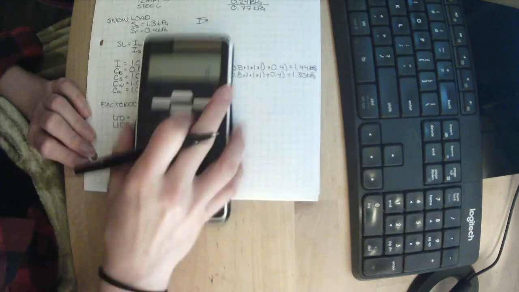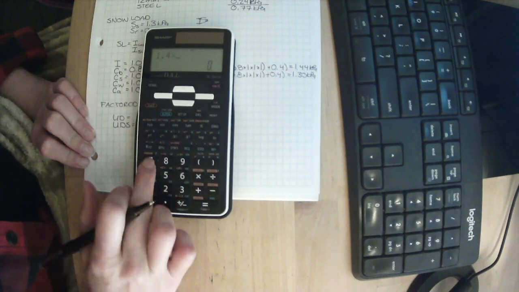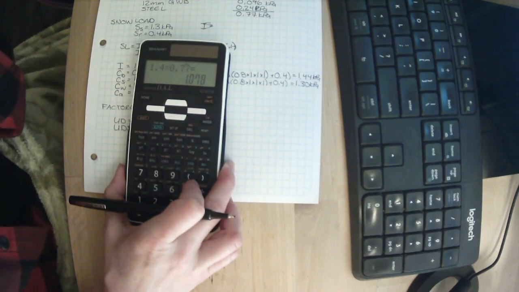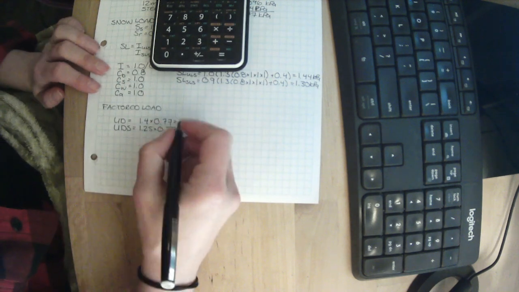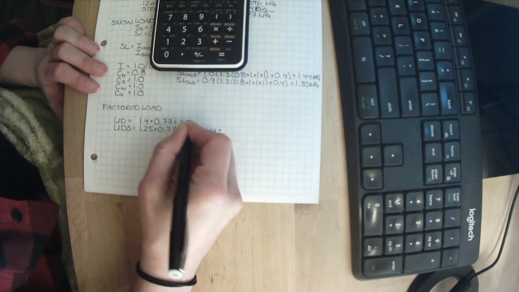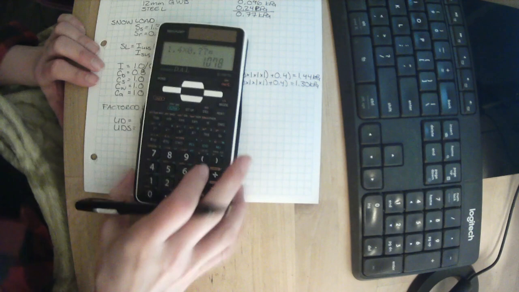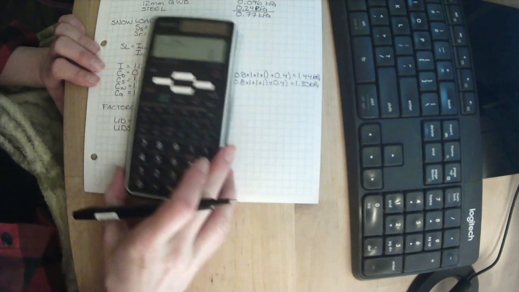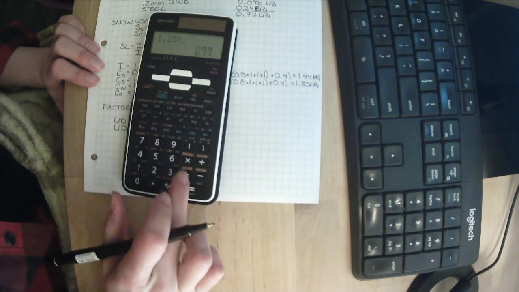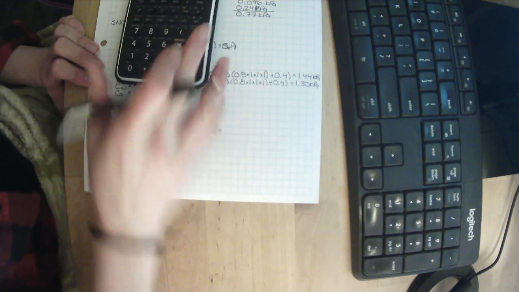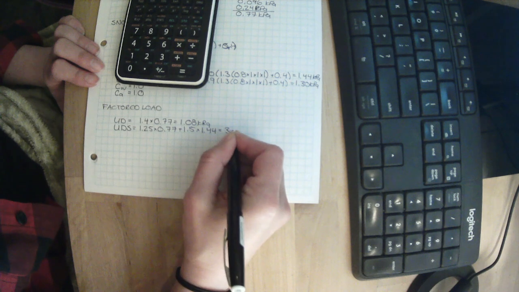Let's take a look. 1.4 times 0.77. Now I told you guys last term, and we did an example, the dead load has to be really high to ever govern this, but it's worth checking every single time. 1.25 times 0.77 plus 1.5 times 1.44, and we get 3.12.